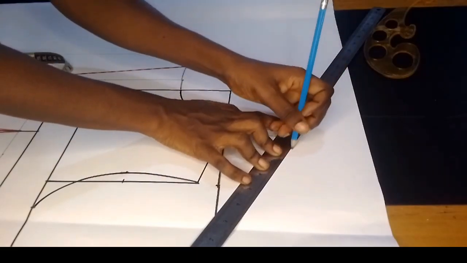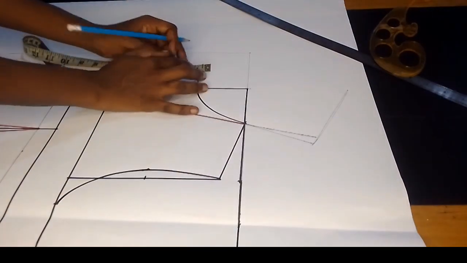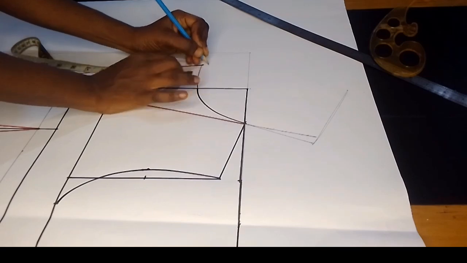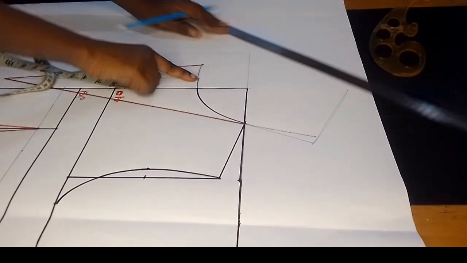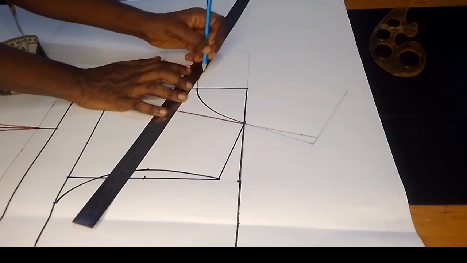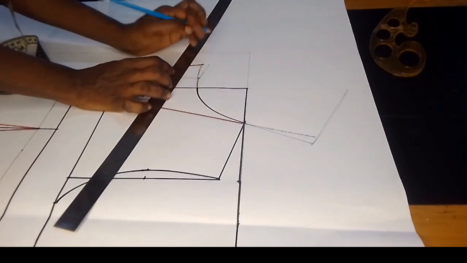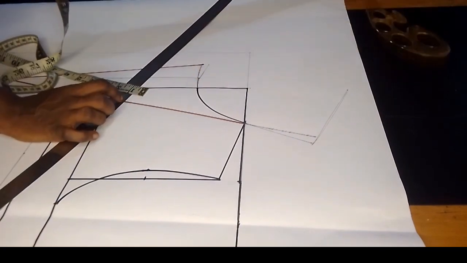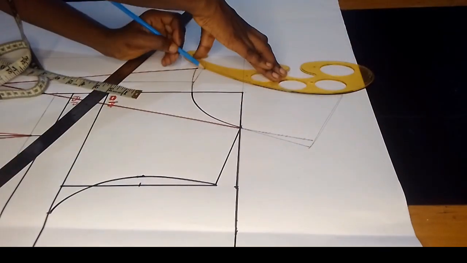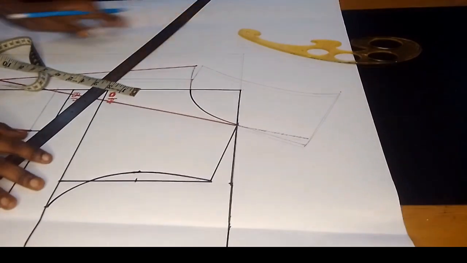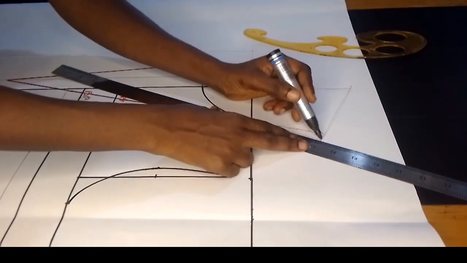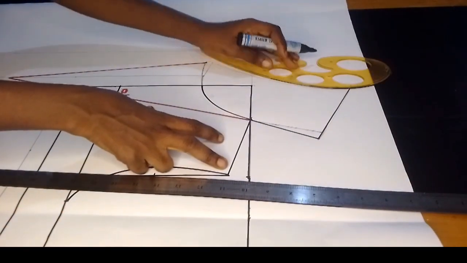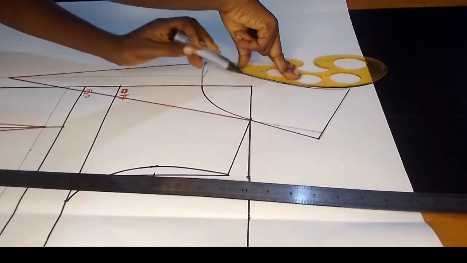Mine is 5 inches. Ensure it aligns with the second line we had drawn. Then you step up over here by 1/2 inch, connect it to the 1 inch buttons panel, and then extend the line to meet the collar's length with a curve, just as you see me do. So this is it. We're basically done with the curve with the collar, and we make that visible with our marker.